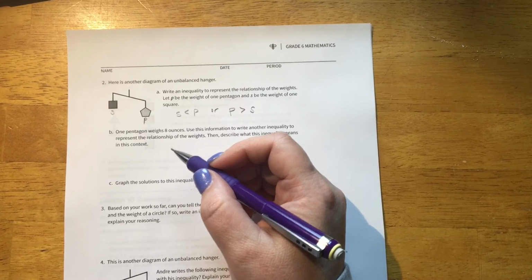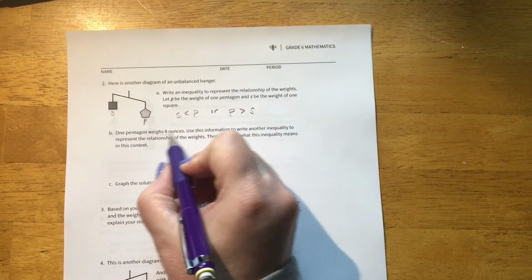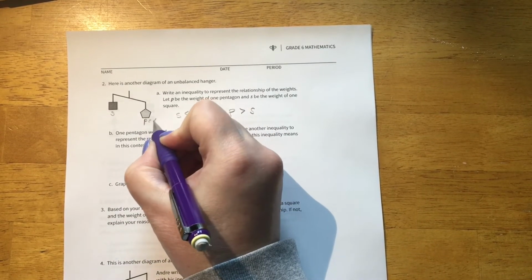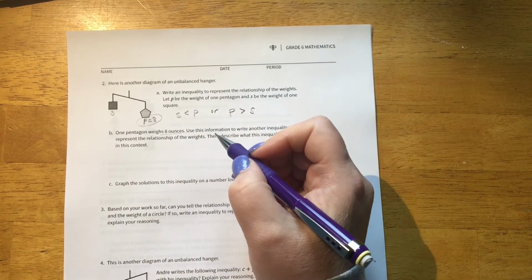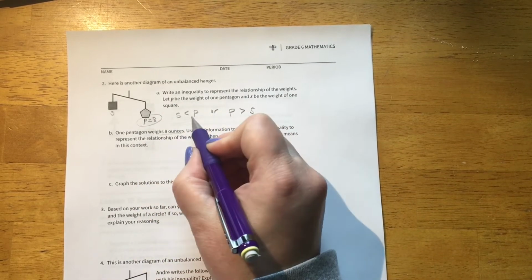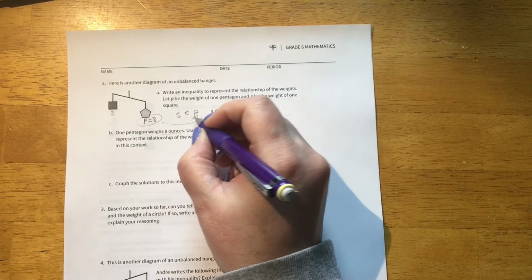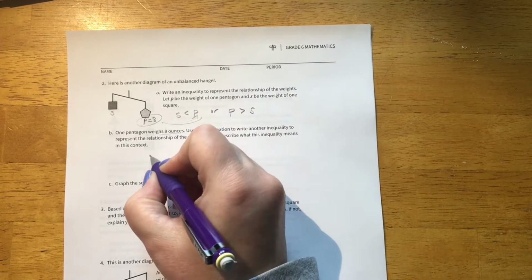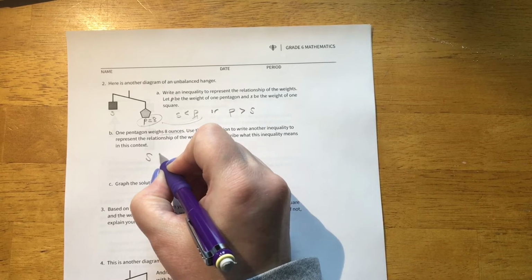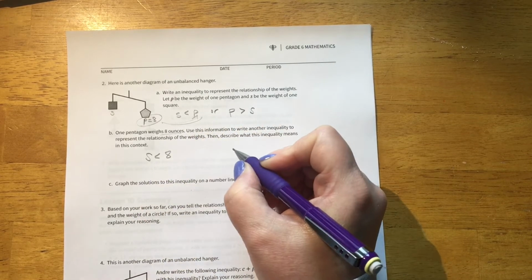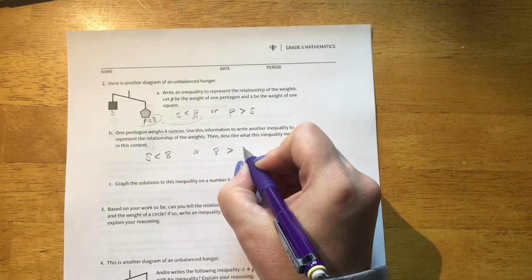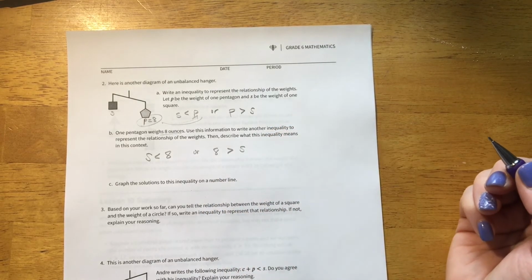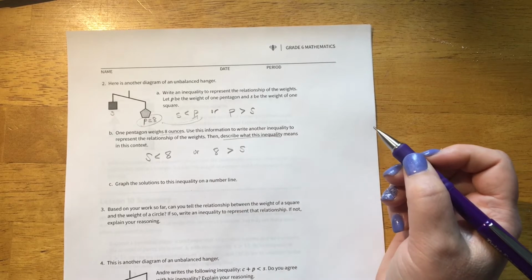In part B, it says that one pentagon weighs 8 ounces. Okay, so once again, now I know one of my values. Pentagon now equals 8 ounces, so I could substitute that in every time I see my P. Okay, so S then would be less than 8, or 8 is greater than S. Now describe that inequality and what it means.